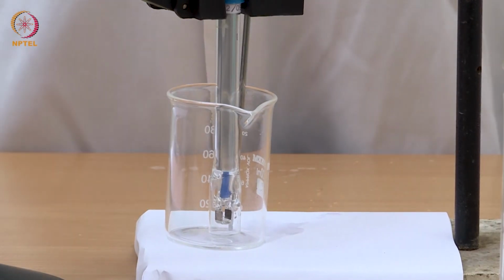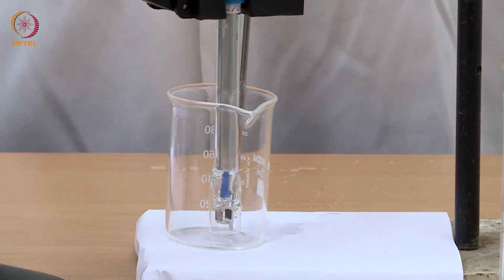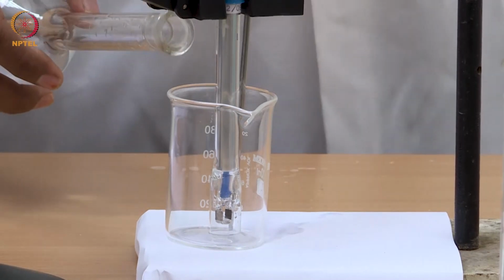Now I am going to use this N by 64 HCl solution and then get its conductance value.